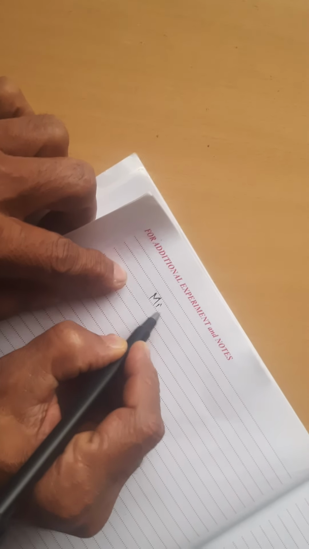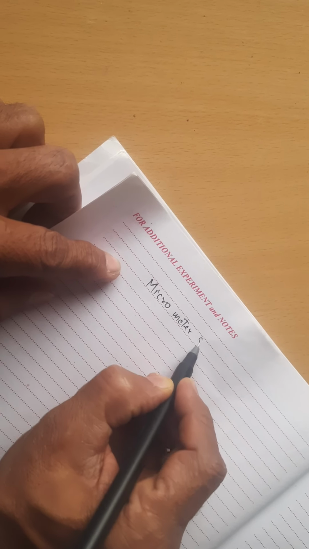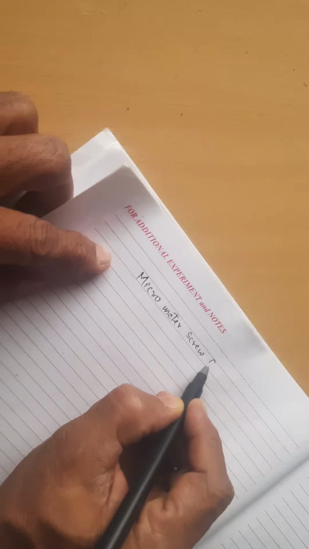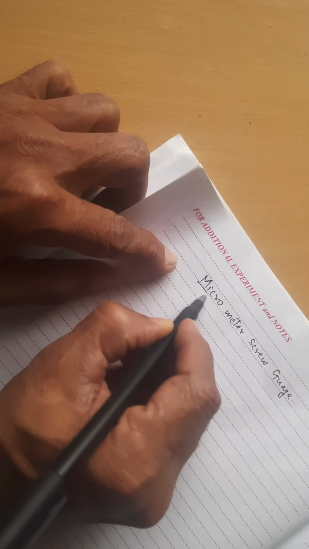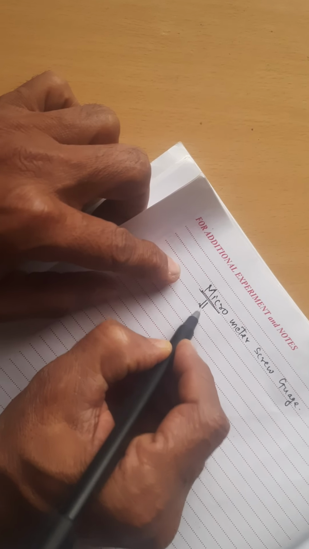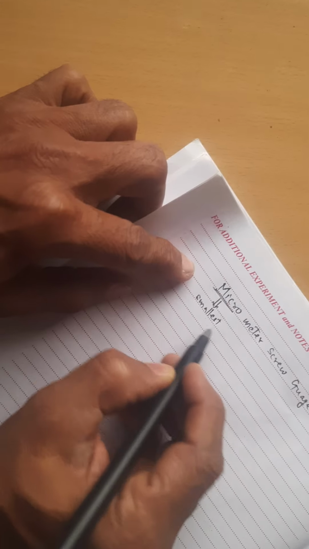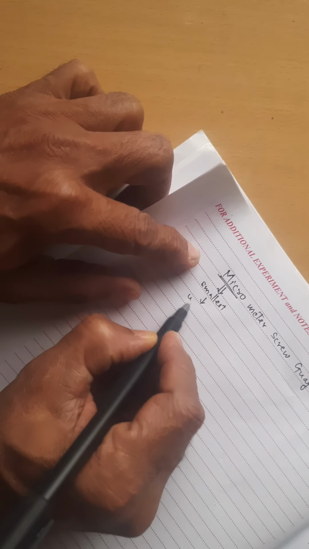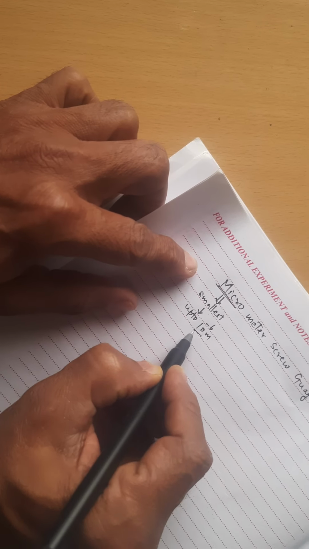Now what is a micrometer screw gauge? Micrometer screw gauge. This is the name of the experiment. Here we know what is micro. Micro means small or smallest. Smallest means what? Up to the measurement of 10 to the power minus 6 meter.